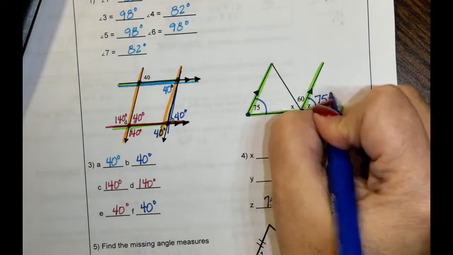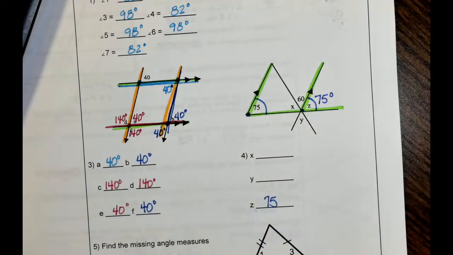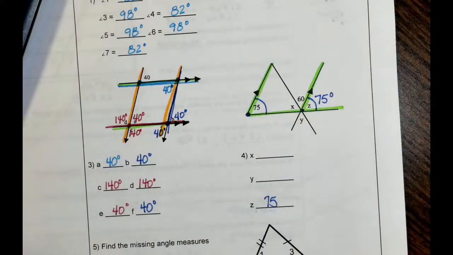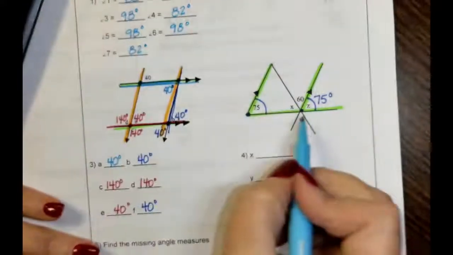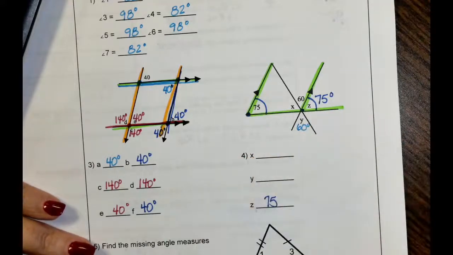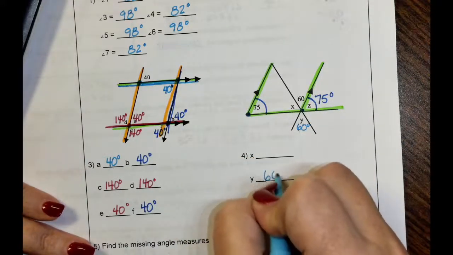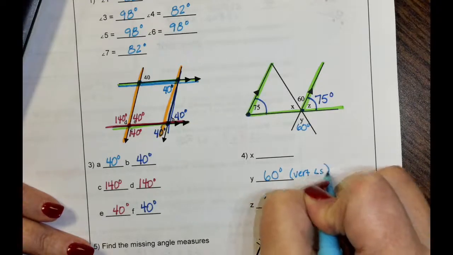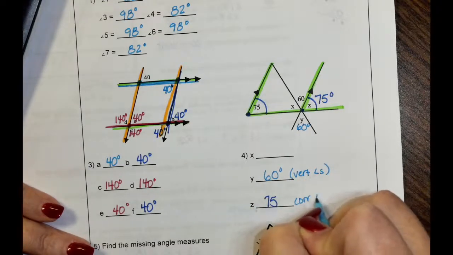Now, another place that you could have started the problem is right here with Y. Maybe you saw that first. Maybe you saw all of these things attached to this one vertex here. Well, 60 degrees and angle 1 are both 60 because they are vertical angles. Okay, so those are vertical angles. These are corresponding angles.